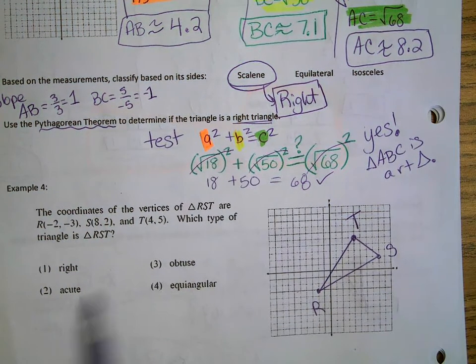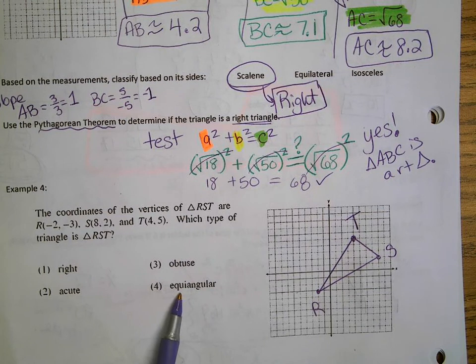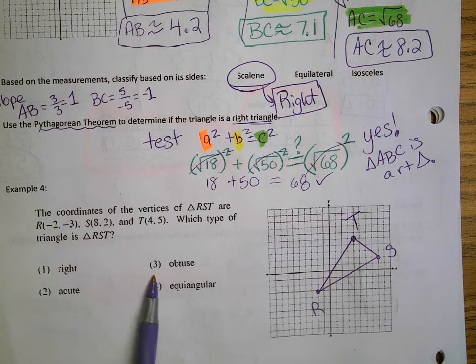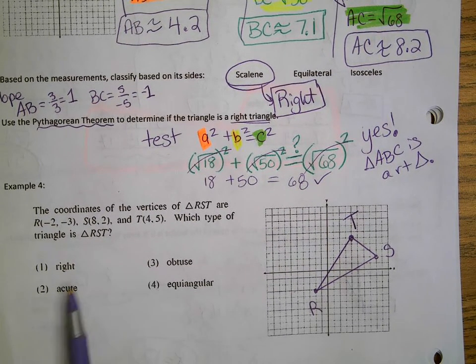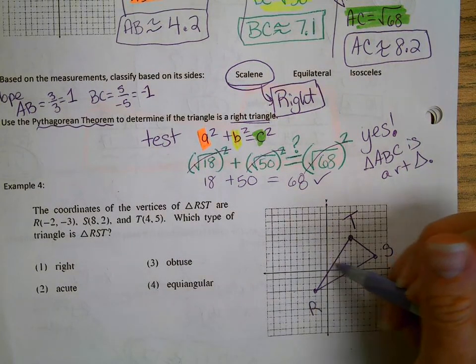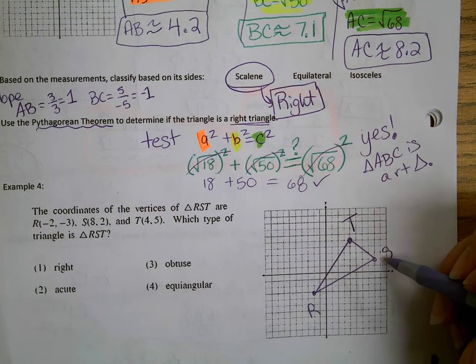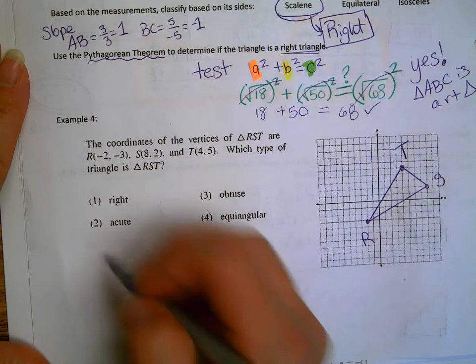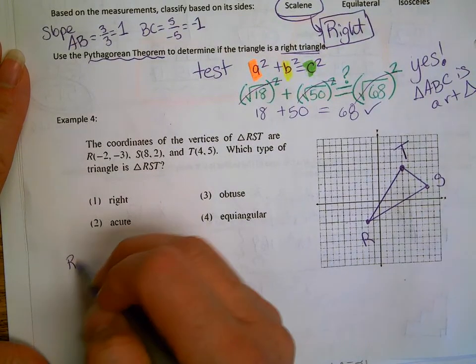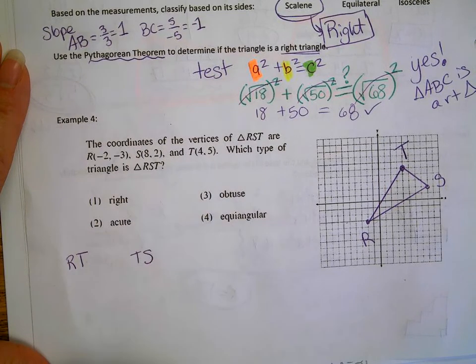Is this right, acute, obtuse, or equiangular? Okay, so we're going to have to go through and decide what option it is. Now, technically, you can't decide obtuse or acute based on this picture. Okay. Now, isosceles is not an option. Most of you are probably thinking to yourself, ooh, this side and this side look equal. All right. But what we're going to do here is the same thing we did up at the top. We're going to find the distance of R to T, T to S, and R to S.